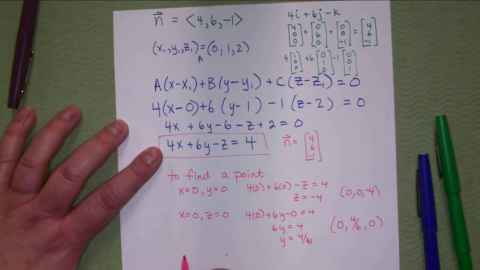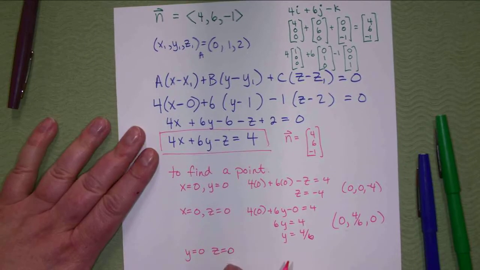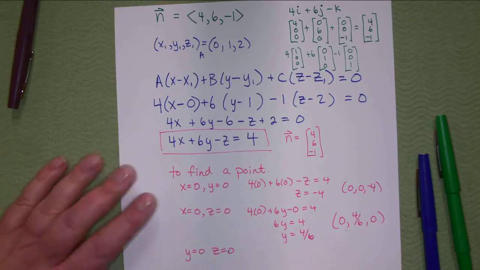And then a third point. You don't need to plug in zeros, but that usually is easy. You could plug in other numbers. Sometimes they have fractions, and you can see that if I plugged in a 2, that would get rid of the fractions, so you might do that instead. But you plug in any 2 of them, x, y, or z, and solve for the other.